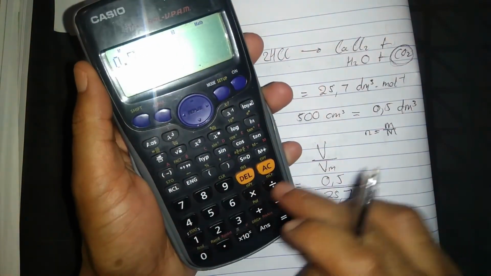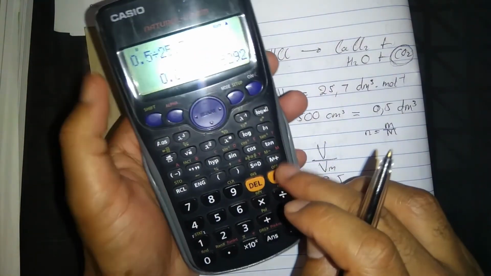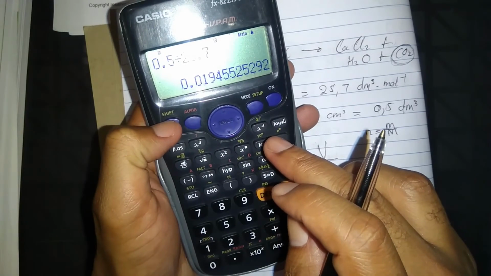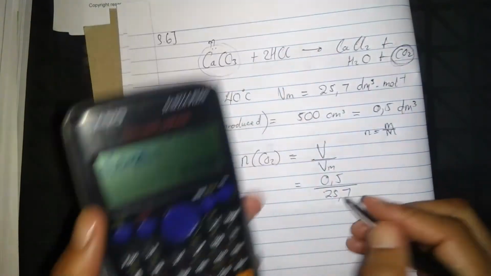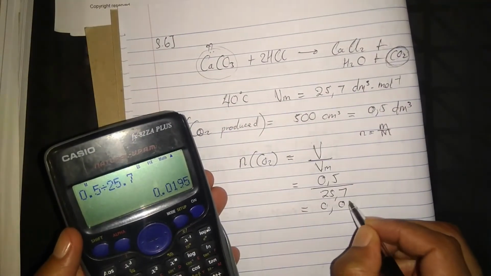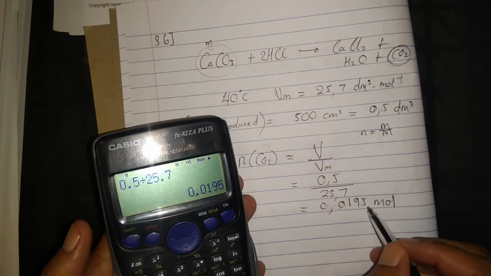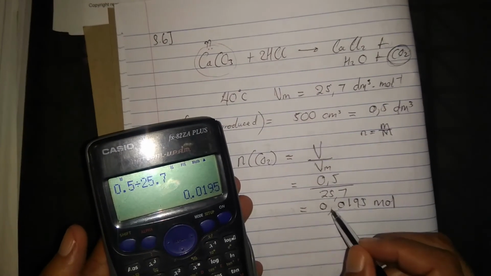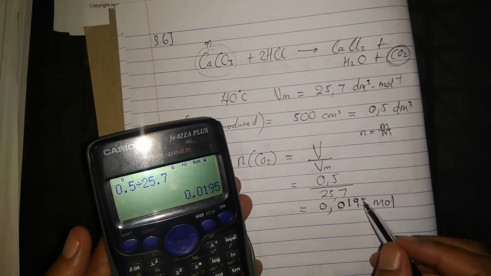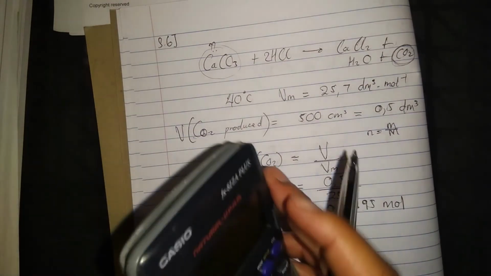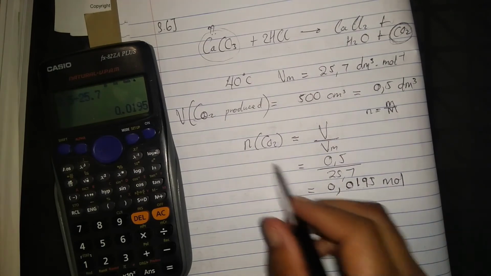So 0.5 divided by 25.7 is equal to, I think we quote in 4 decimal places. Our answer is equal to 0.0195 mole. Because I see that it's 0.0, so I want 3 numbers after the 0. Why do I want 3 numbers? For accuracy's sake. Therefore, this is the number of moles of carbon dioxide.